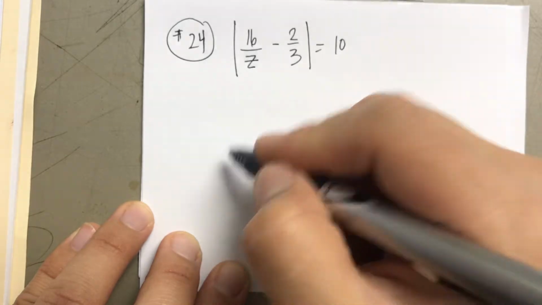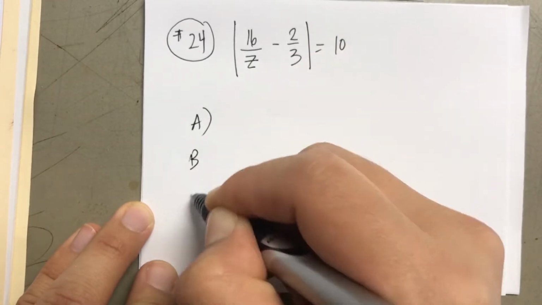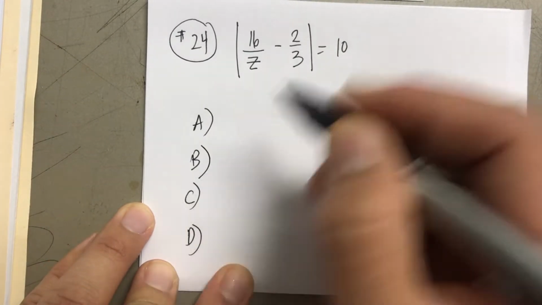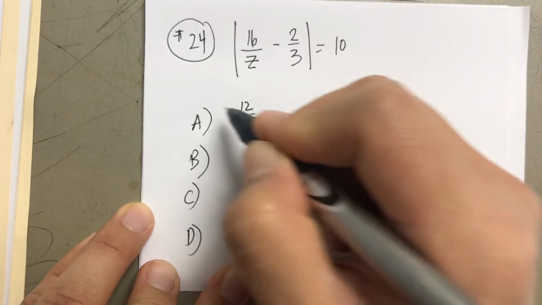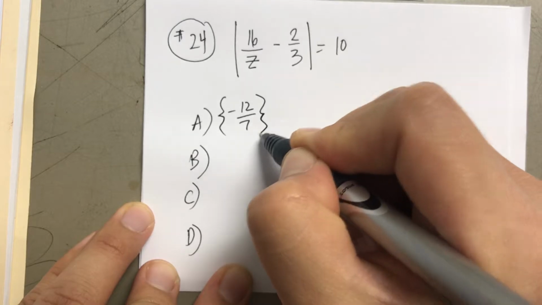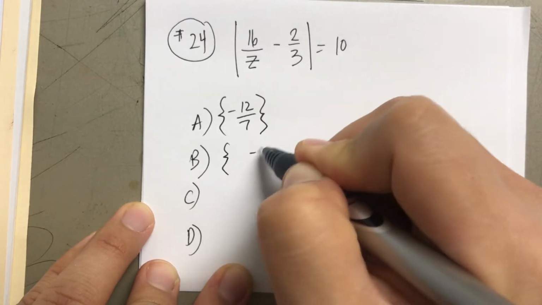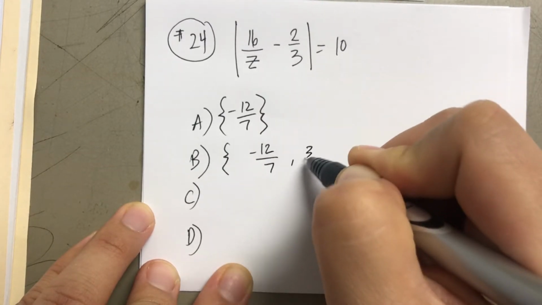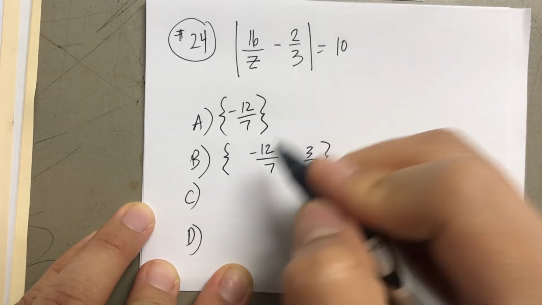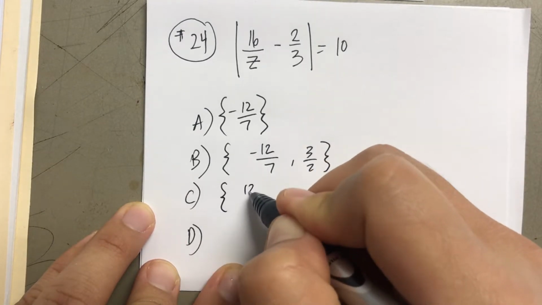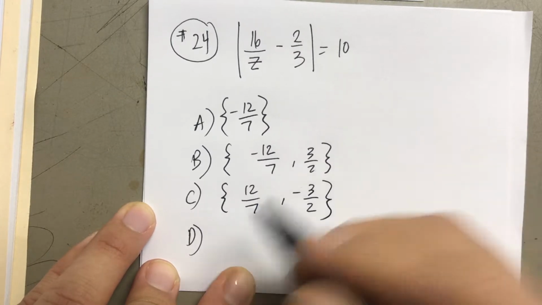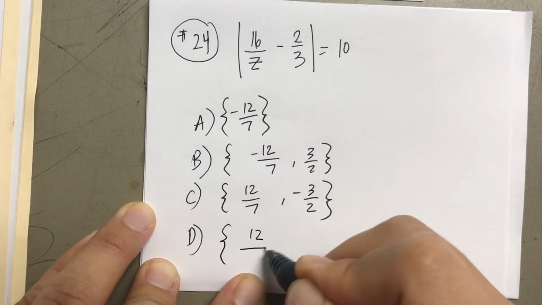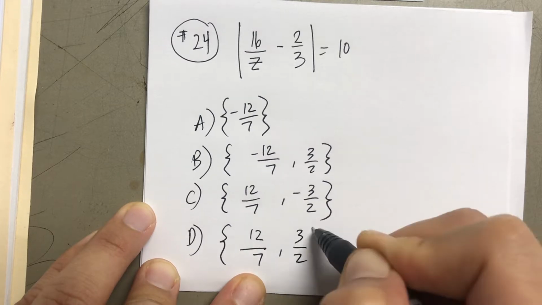So the sets A, B, C, D: the first is -12 over 7, and then you got -12 over 7, 3 over 2. Then you're going to have 12 over 7, -3 over 2. And then you're going to have 12 over 7, 3 over 2.